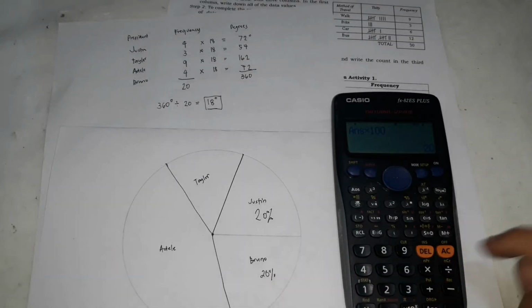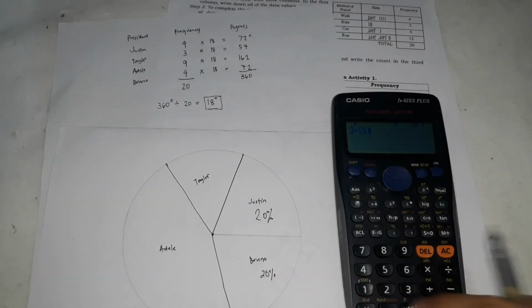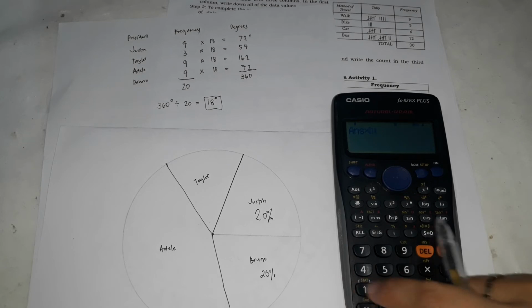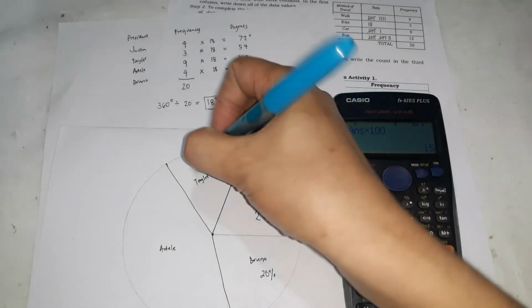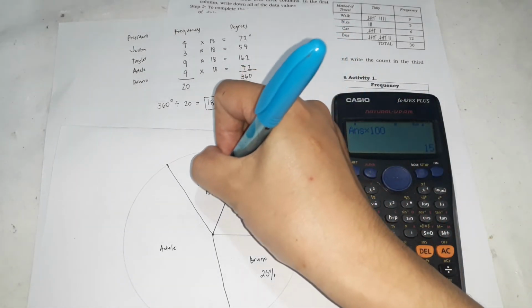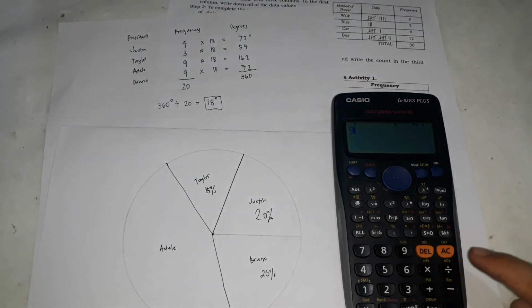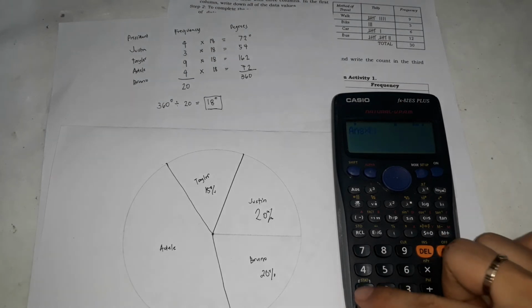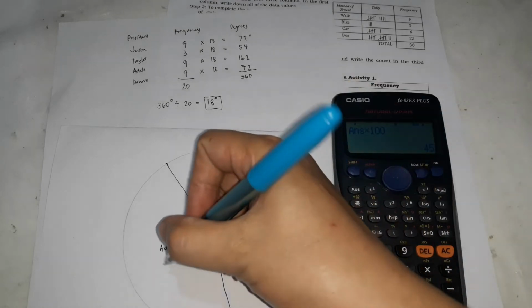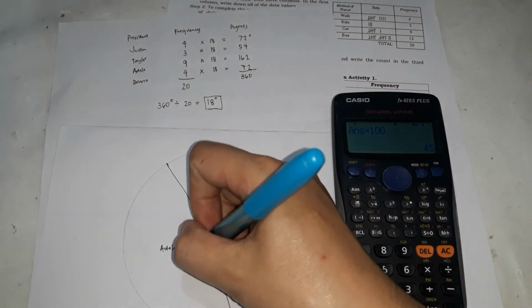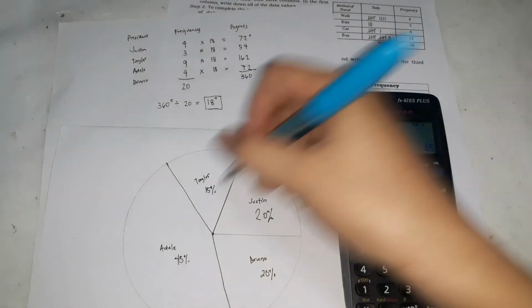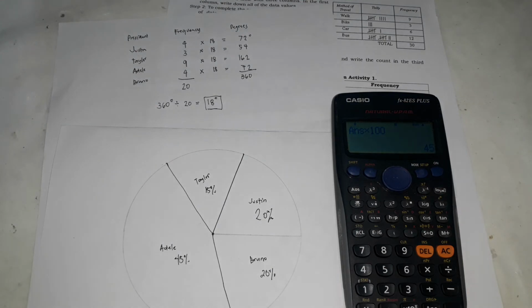Next, si Taylor, just 3 divided by 20 times 100, it's 15. So si Taylor is 15%. And last is si Adele, 9 divided by 20. Mauna yung frequency of 9 divided by total. Tapos times 100, it's 45. So 45%. So if you're going to add all of them, it should be 100%. So that's how you're going to make the pie graph.